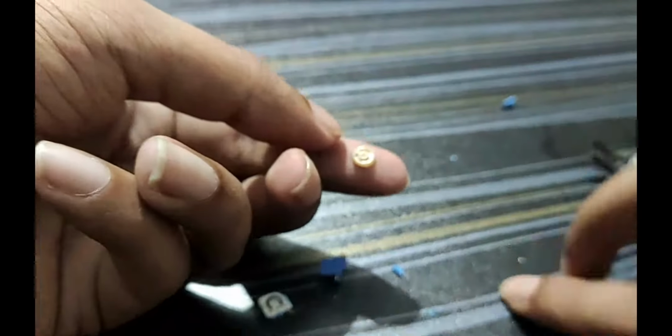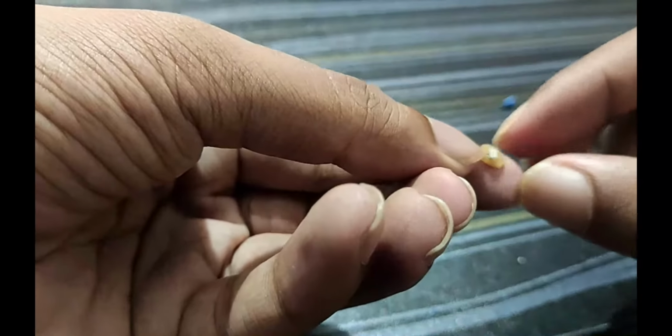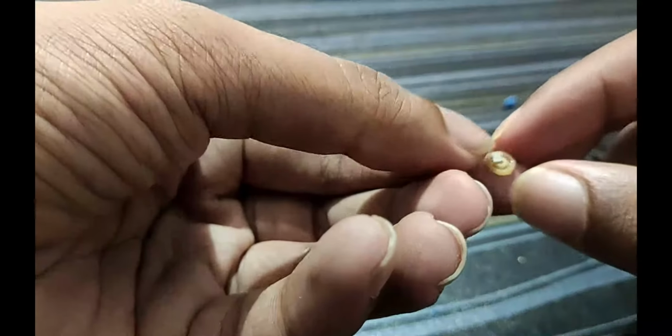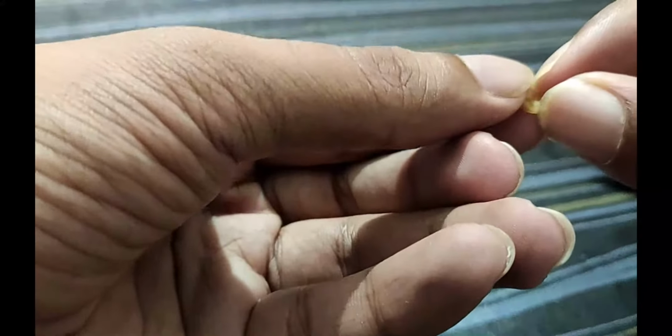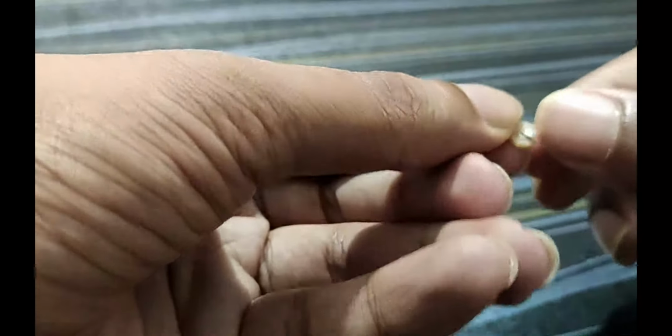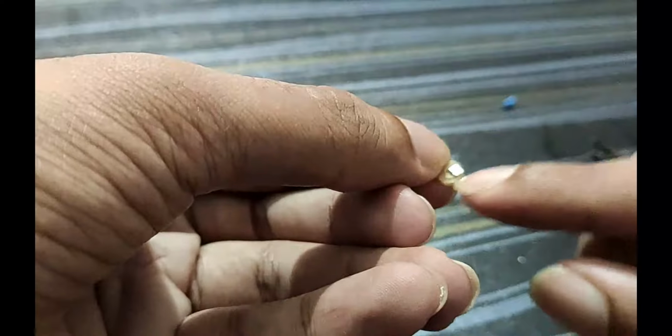This wheel gets rotated, and it has a little metal contact placed on it, which has now been removed by me, and here it is placed like this.